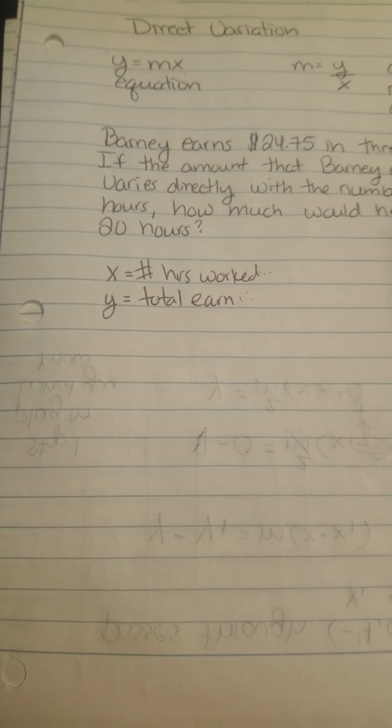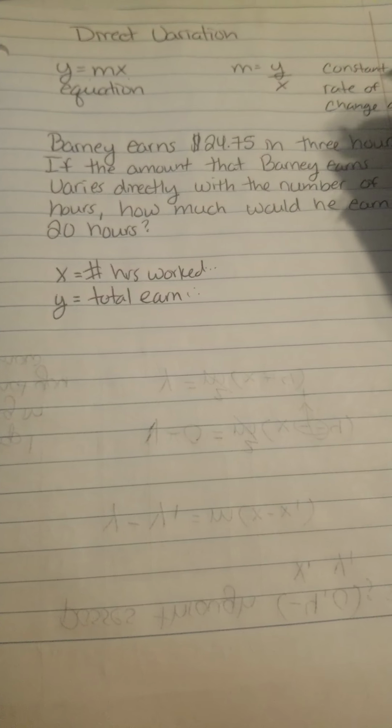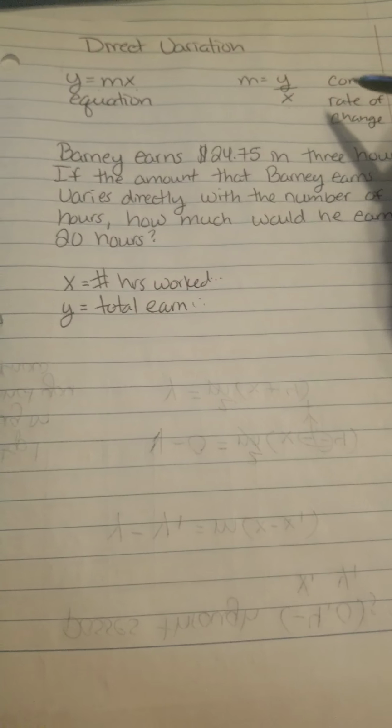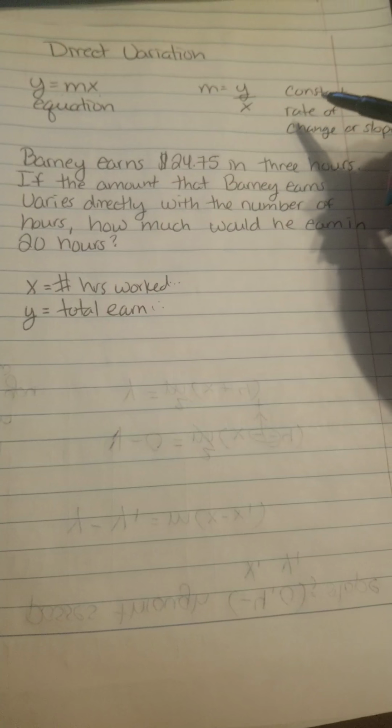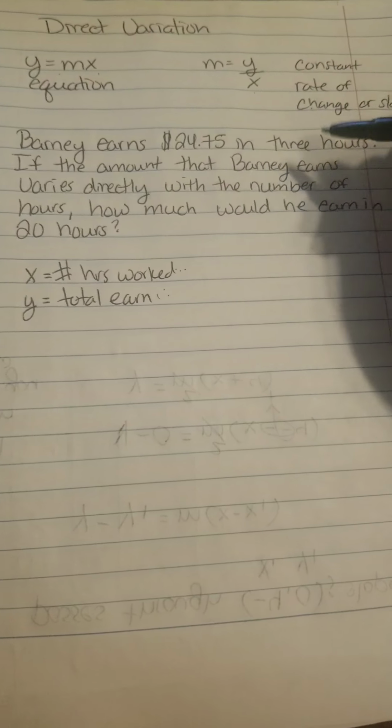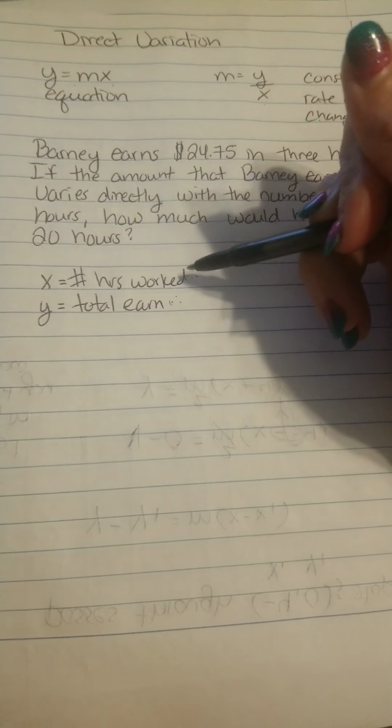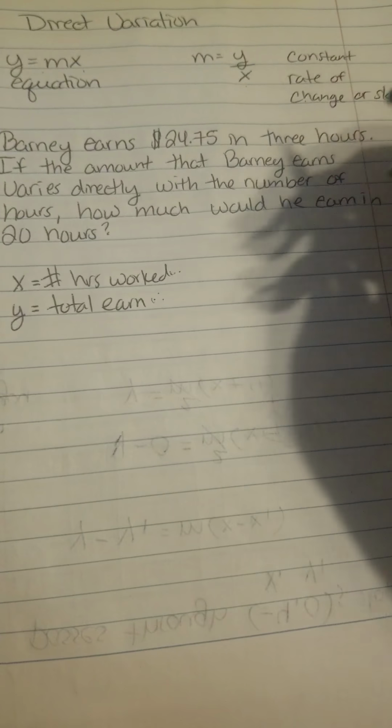and your y is always your dependent and x is always your independent variable. So I'm going to take the information from here and plug it into this form, determine what is my constant rate of change, and then apply it to the 20. So the very first thing is I want to figure out what is my constant. So I'm going to divide my y, or my total earned, by the amount of hours that he works.